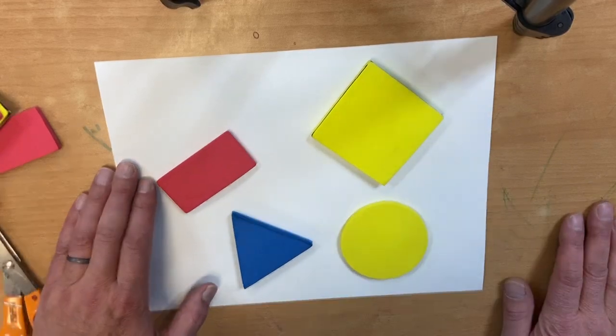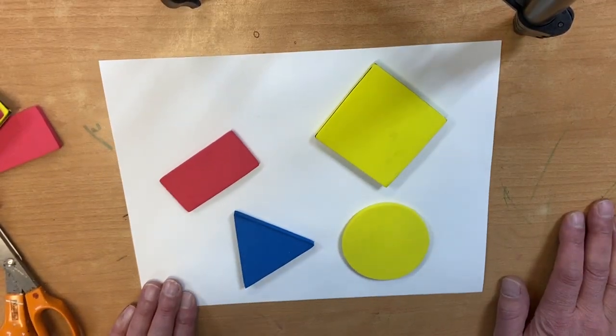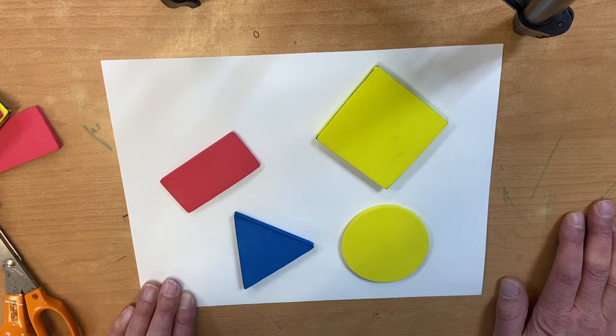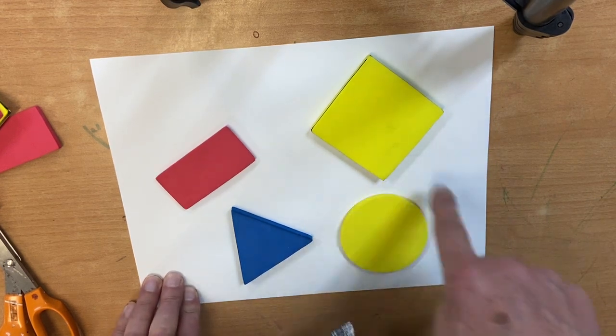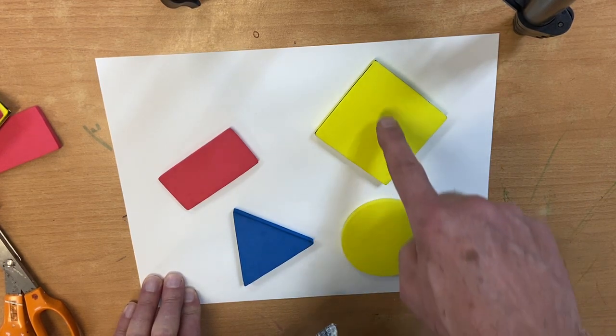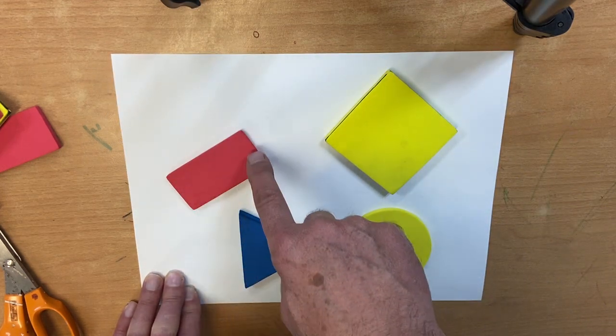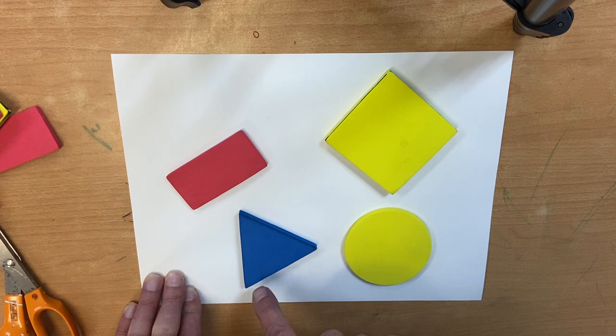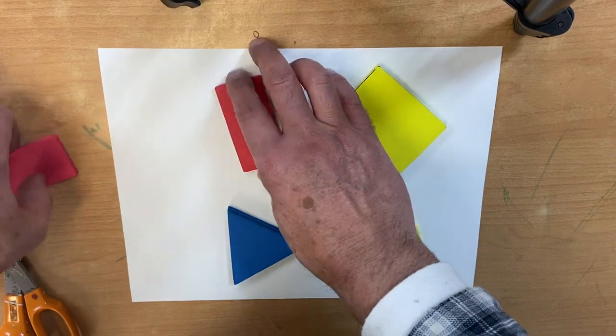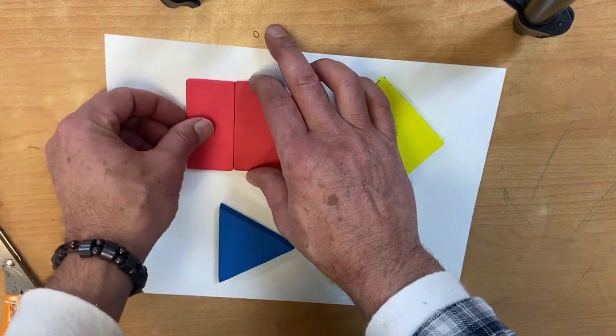Hi everybody, today we're talking about geometric shapes like circles, squares, triangles, and rectangles. A circle is round all the way around. A square has 4 sides. A rectangle has 4 sides also, but 2 are short and 2 are long. And if you put 2 rectangles together, you make a square.